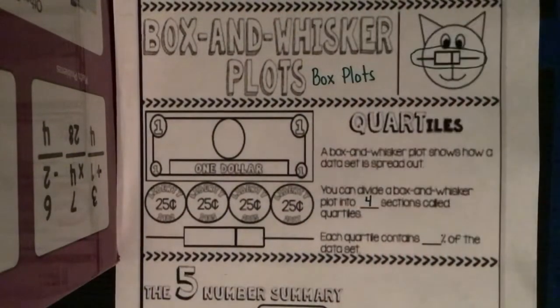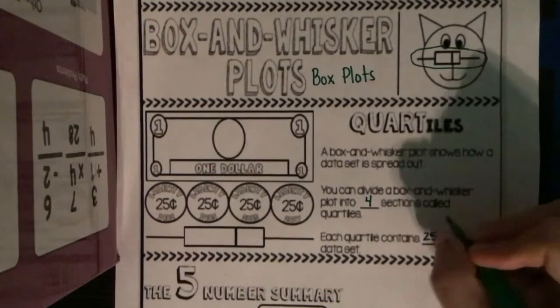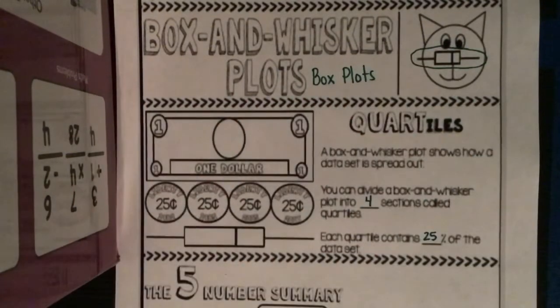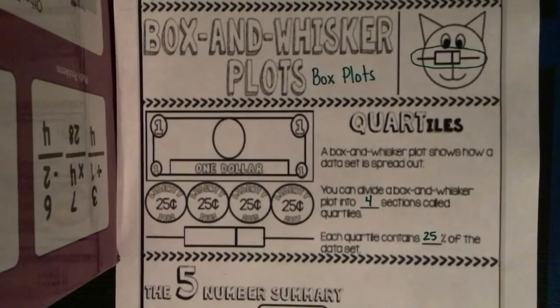So we can divide it into 4 quartiles, or 4 sections. Each quartile would represent what percent of the data? 25. Because each quarter represents 25 cents of a dollar, right? 1/4 of a dollar. So that would represent 1/4 of the box and whisker plot.